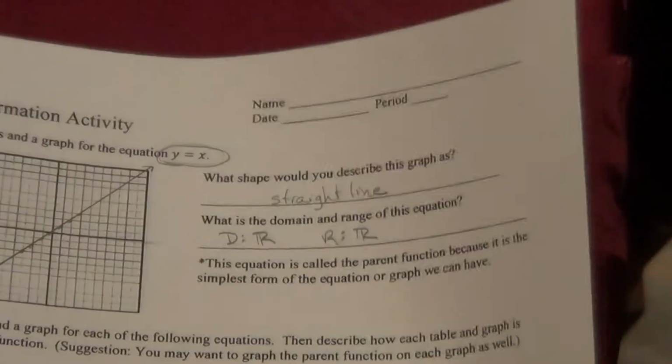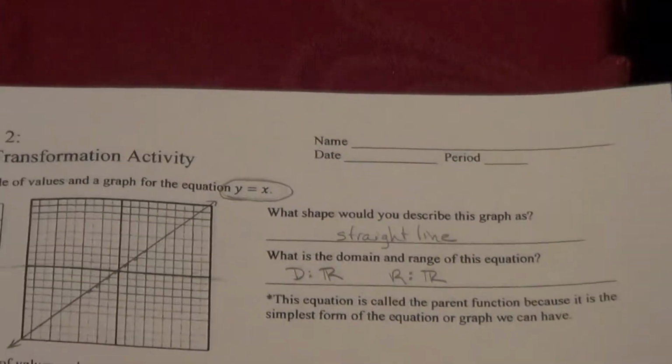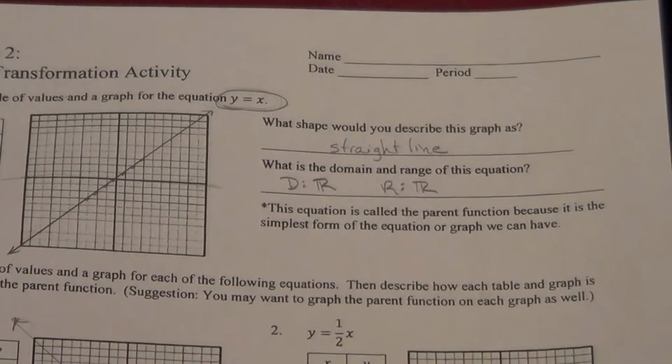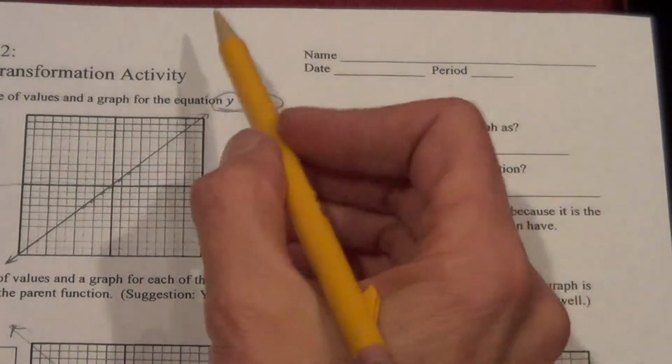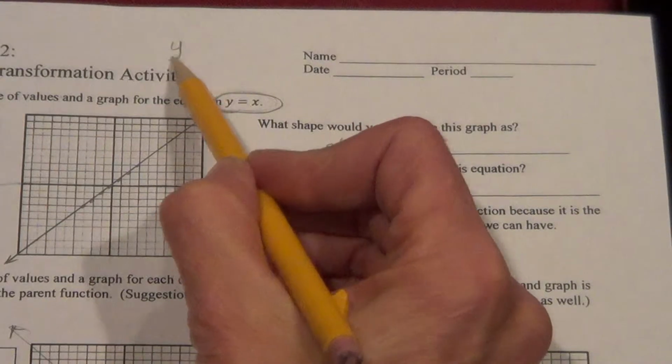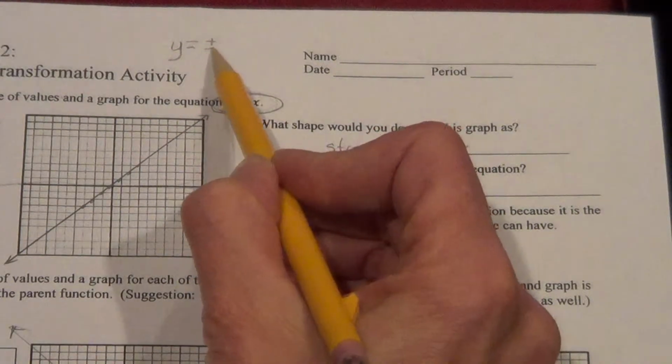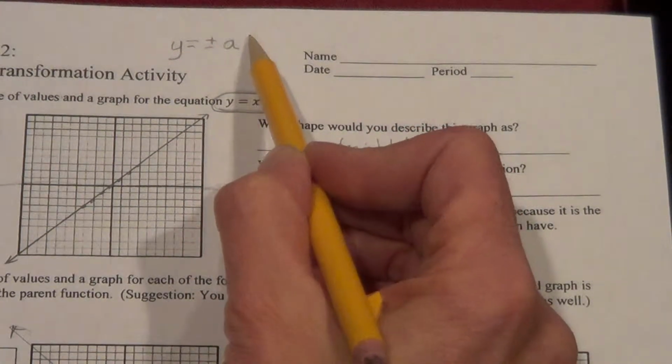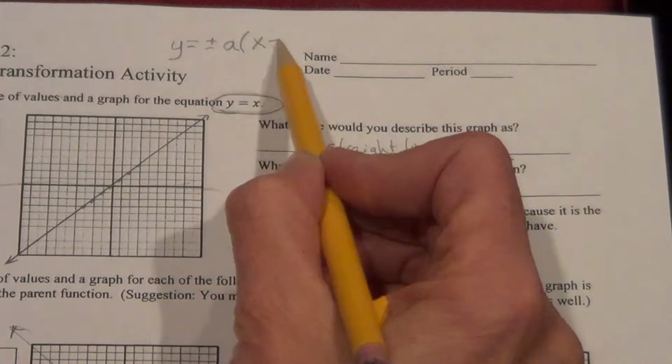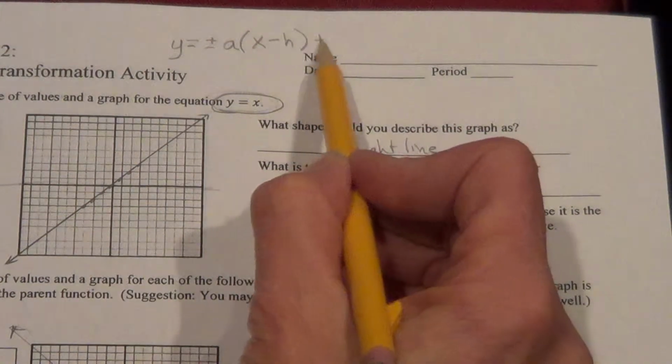If we look at the linear, in class we've probably talked about the parent function formula being y equals plus or minus a times x minus h plus k.